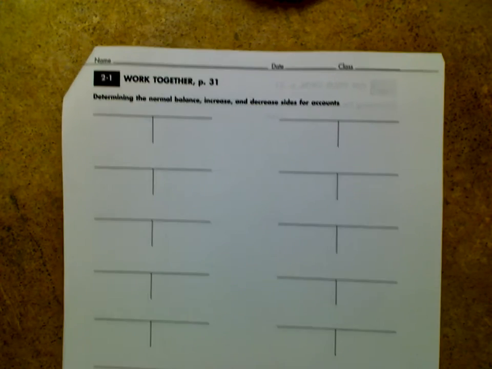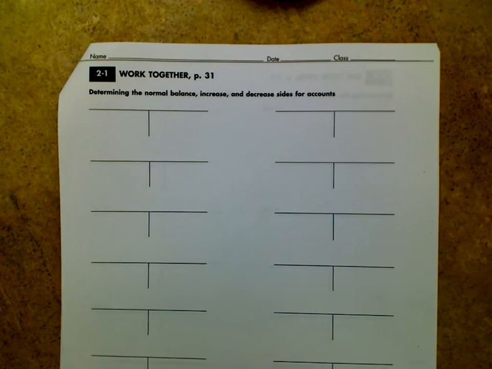All right, so in your packet that I just gave you, these books are set up where you have a work together and on your own for each section, and then you have applications, a mastery, and a challenge. And 95% of the time, we are going to do the work together. I will always put it up here for you, and we can work through them.